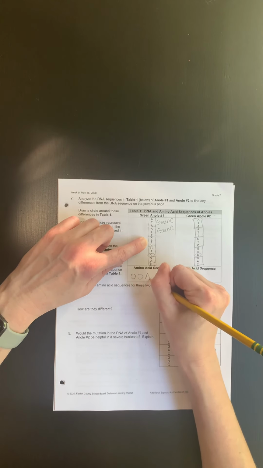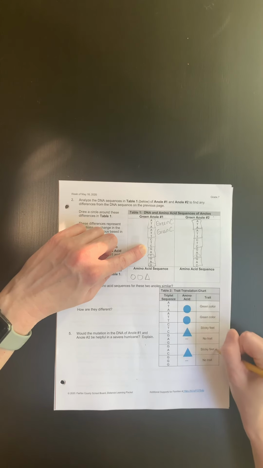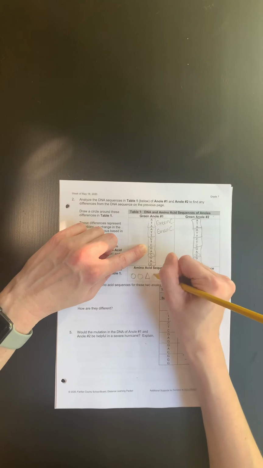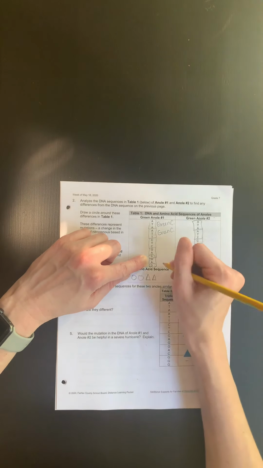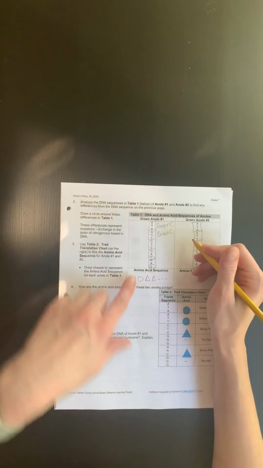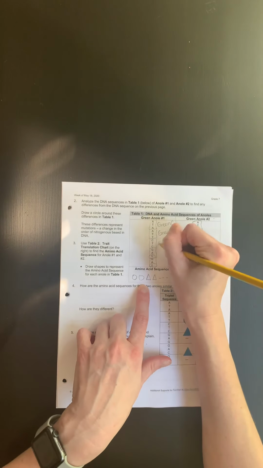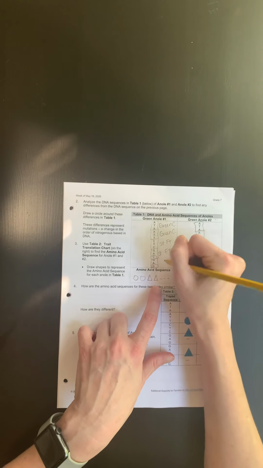CTC gives it a triangle for sticky feet. GAC gives it a triangle for sticky feet. And then GAG is no trait. Okay, so we've got 2 for green color, 2 for sticky feet, and then no trait for green anole number 1.